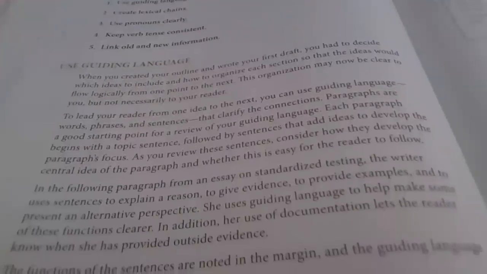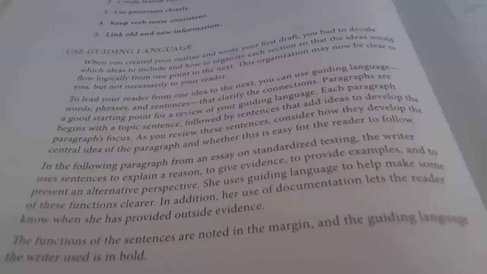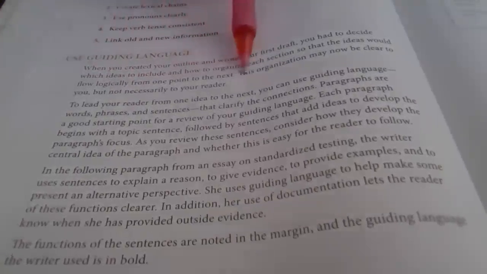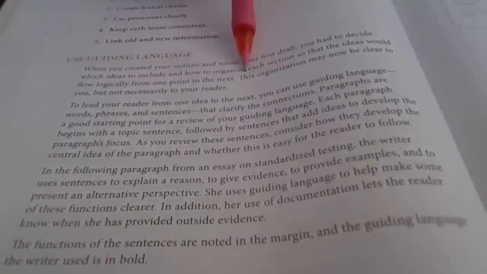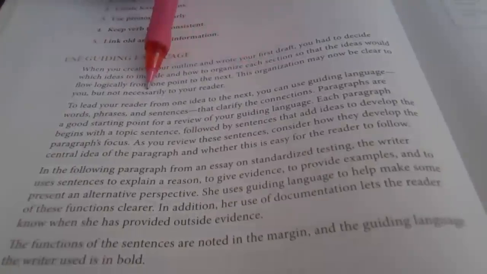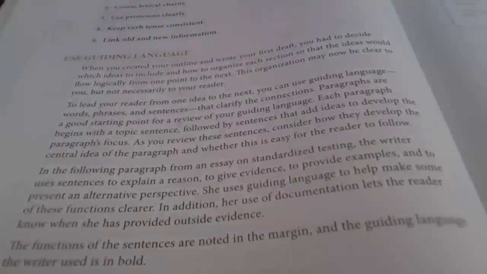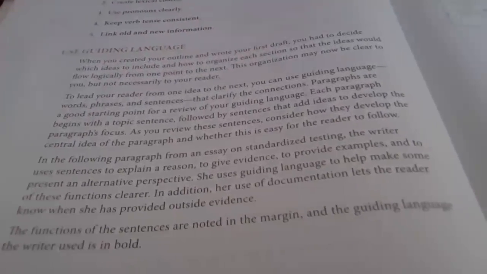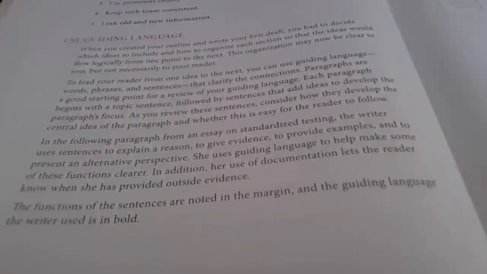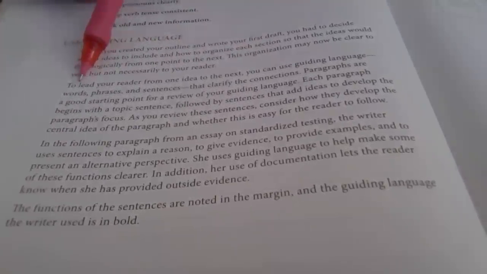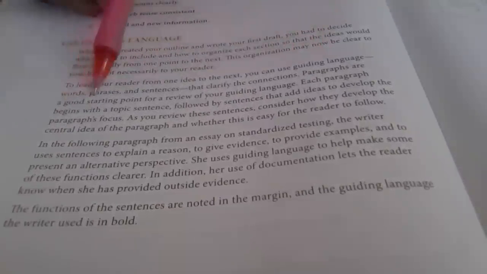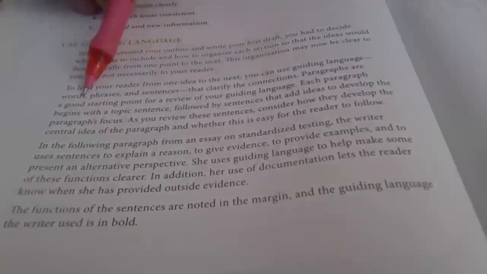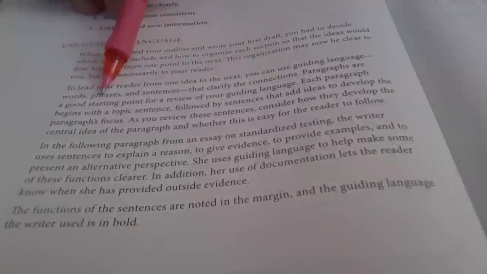When you created your outline and wrote your first draft, you have to decide which ideas to include, right? And then we have to think about how to flow logically from one point to the next. This is really important right here. This organization may be clear to you, but not necessarily to your reader, because we know what we want to say, right? It's in our minds, but if it doesn't come out in the right order of information, especially, we can confuse our readers. So we're going to use guiding language, words, phrases, and sentences that clarify the connections. These are typically what we just call transition words, transition phrases.